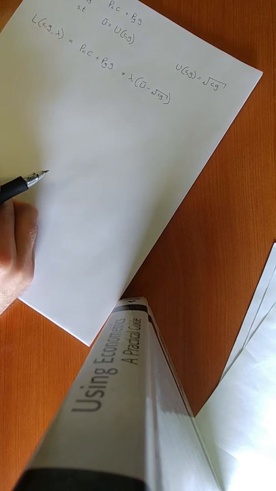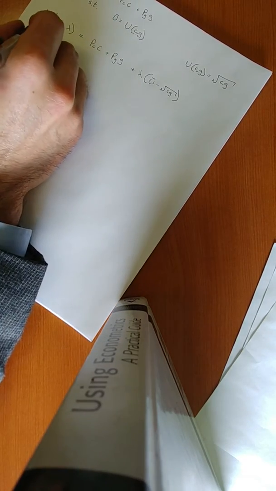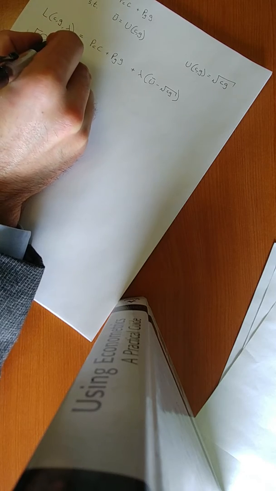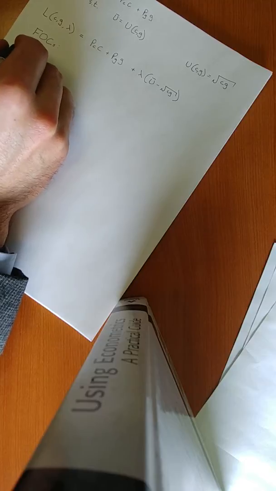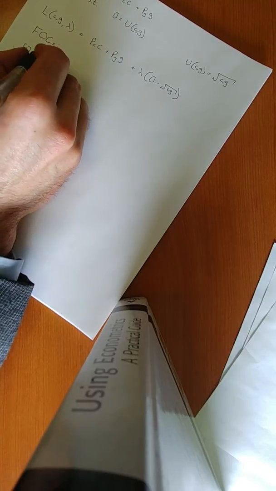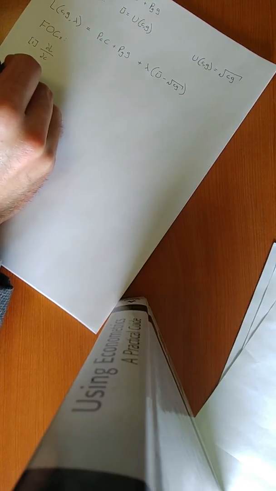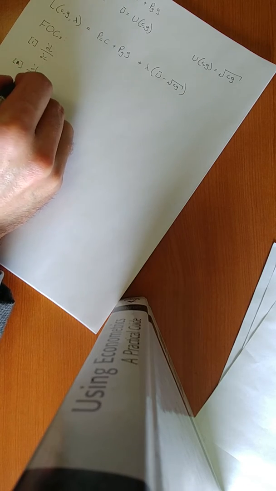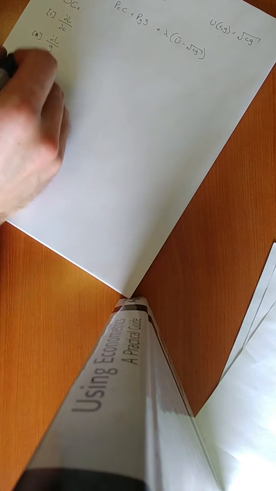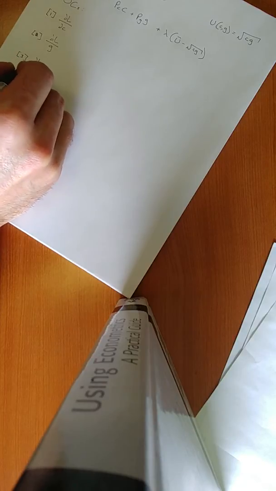So when we solve this, we want to use our first order conditions, just like with the utility maximization. Three first order conditions. Derivative of L with respect to C. Derivative of L with respect to G. And the derivative of L with respect to lambda.